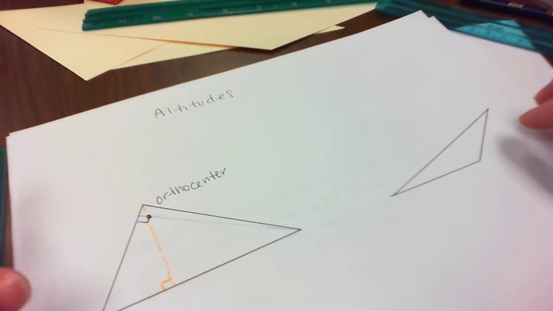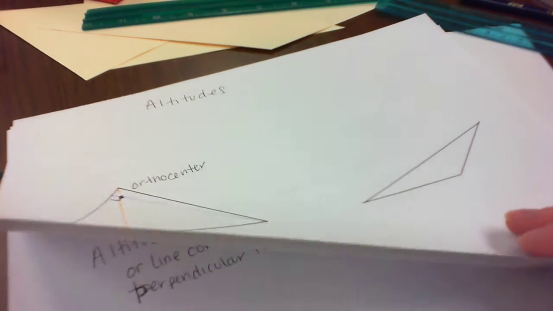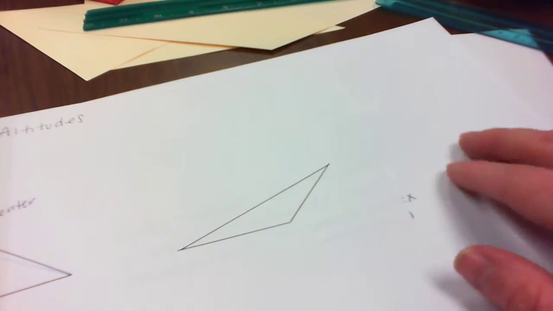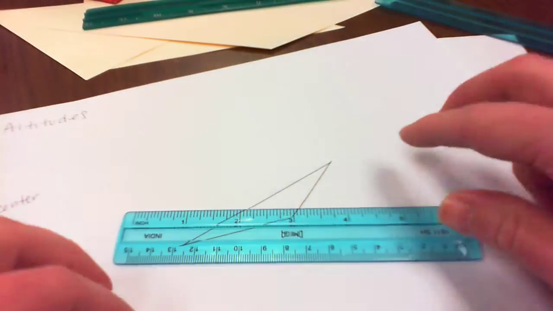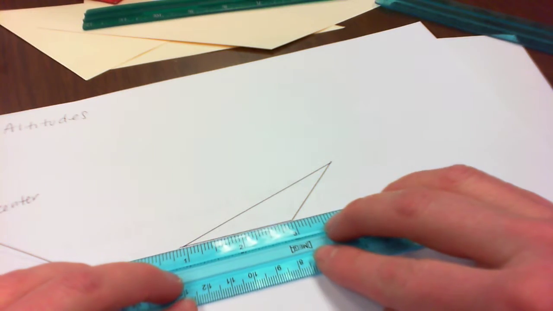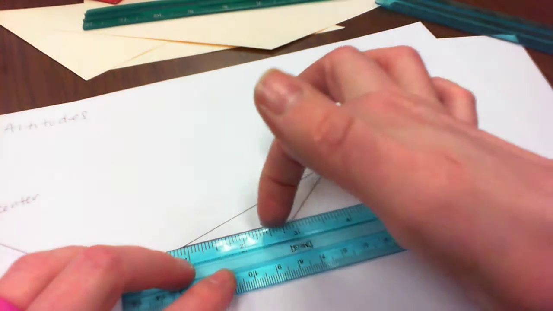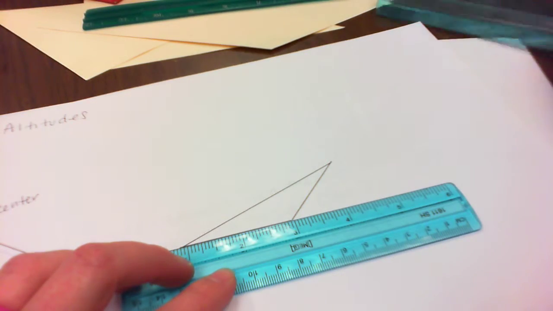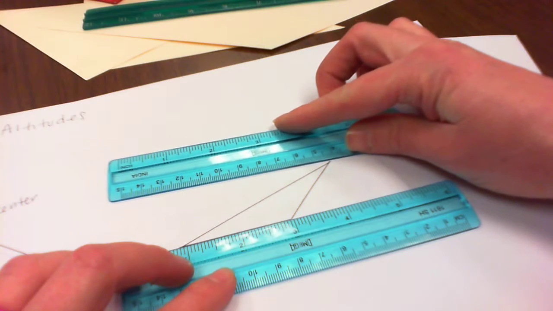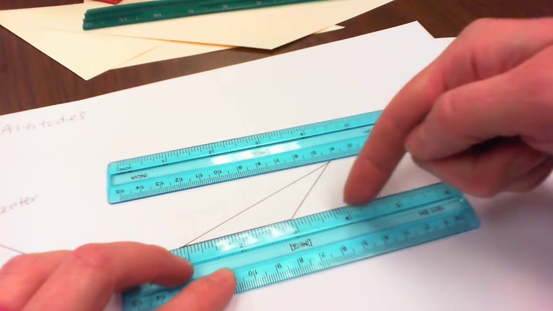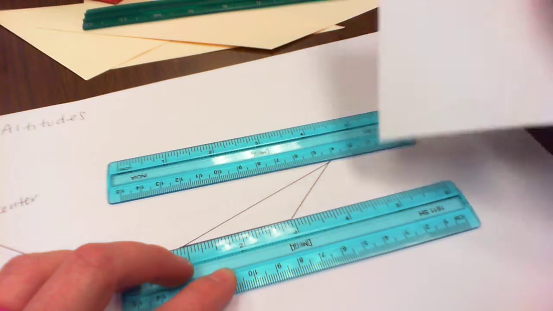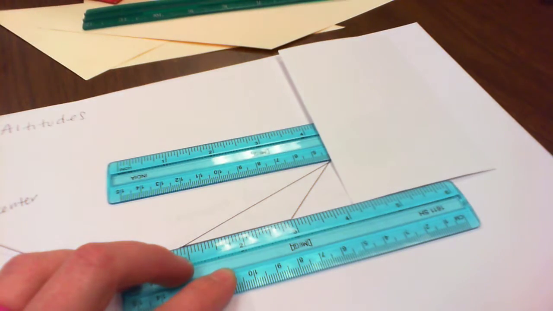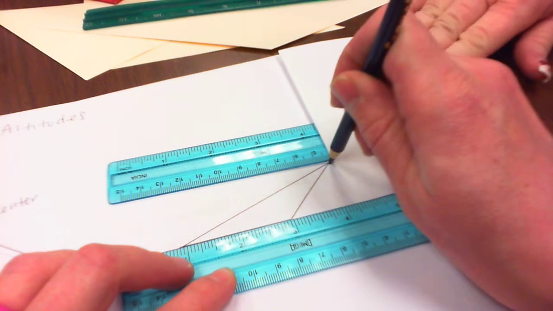Now in an obtuse triangle, it's a little bit trickier. So if I have this obtuse triangle here, and I again act like my ruler is the floor, it has to be extended. I can see that already in order to touch it. This is the one we had before. This is my other ceiling. I can see that I'm going to have to draw right down here. So if I let my index card ride over, I can draw in my altitude.